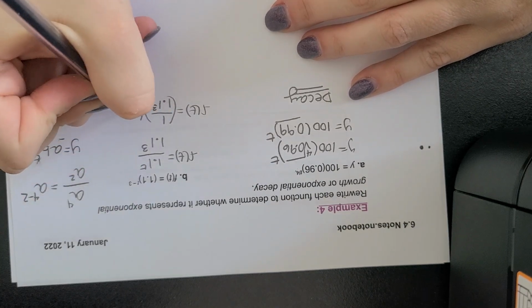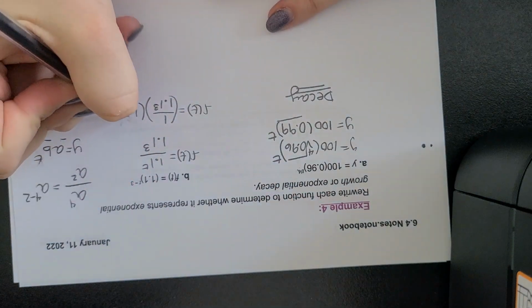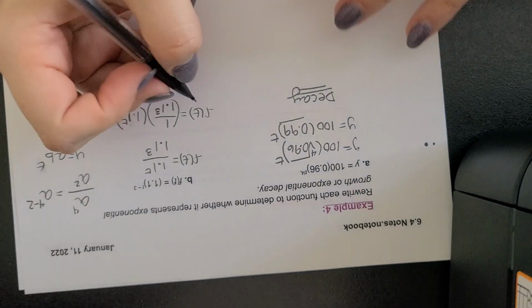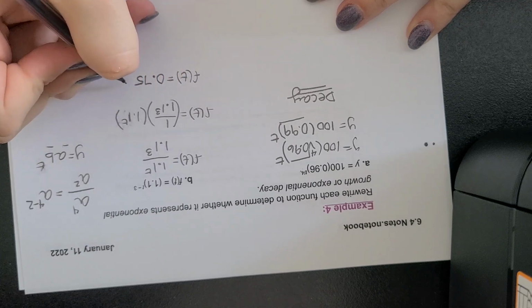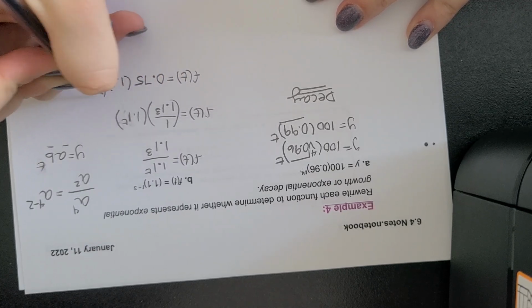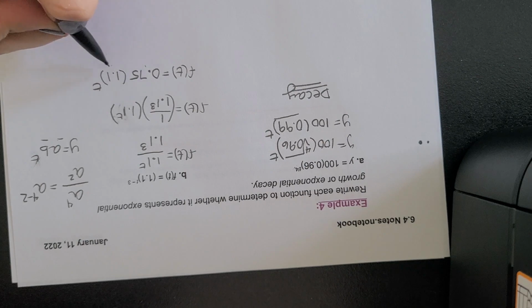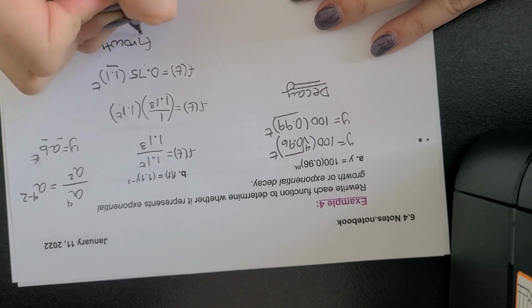And then take this and keep it separate. All I did was uncombine those fractions, because now these are all numbers. There are no variables. I can do 1 divided by 1.1 to the power of 3, which gives me 0.75. And then 1.1 to the t, and now we can see it's a, b, to the power of t. Looking at this, it's greater than 1, so this one will be growth.